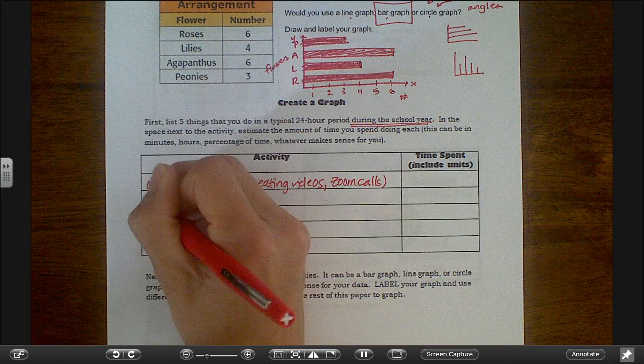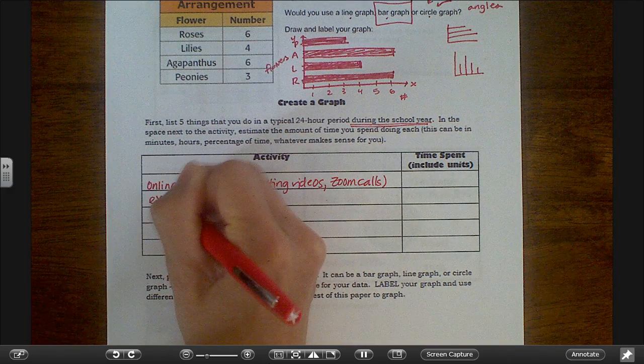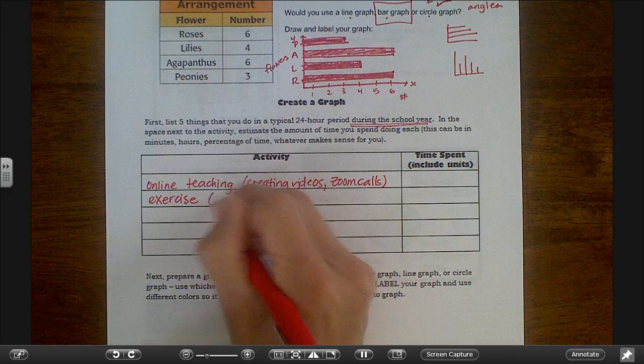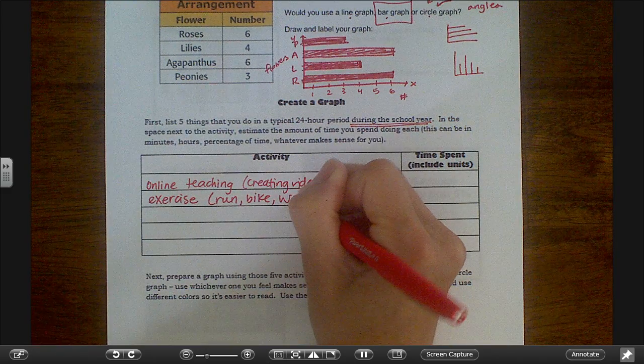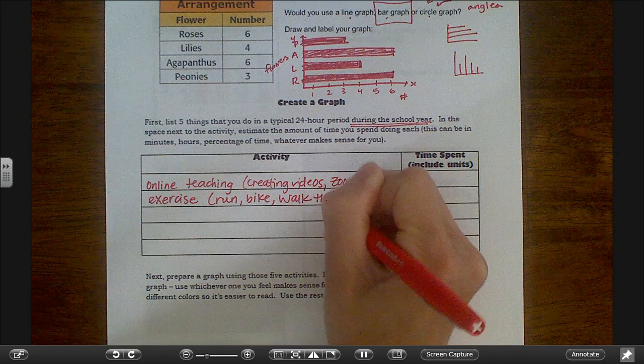Probably another thing is exercise. So I do that every day. I run a lot or I bike. My dog is getting tired because we go on a lot of walks.